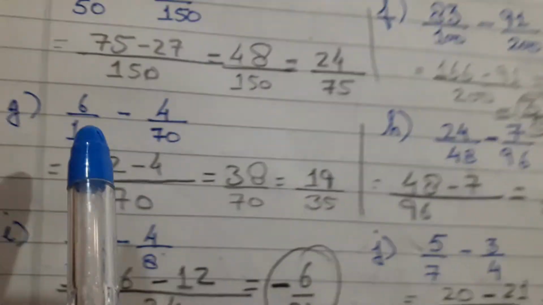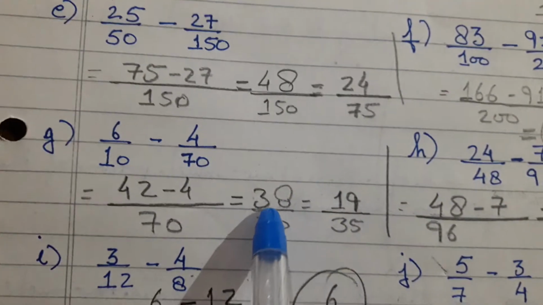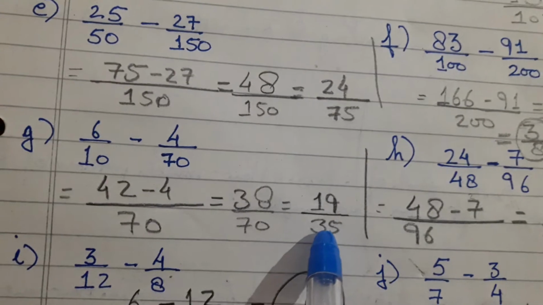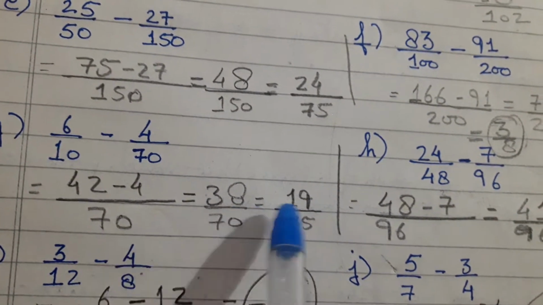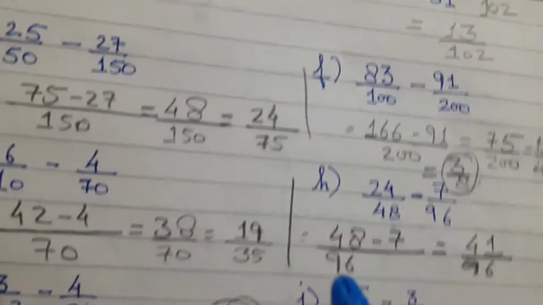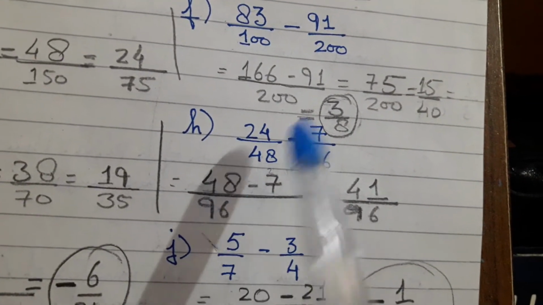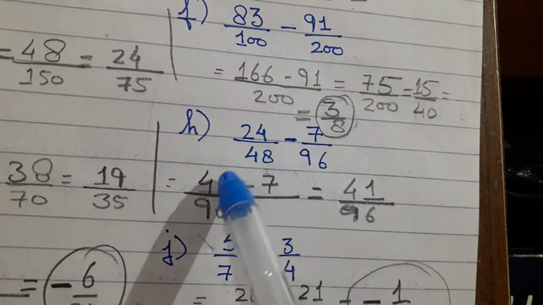Now look at this. 70 is your LCM, so 10 7s are 70, 42 minus 4, right? 38 over 70. 2 can divide both these numbers, so 35 to the 70, okay, and 19. So 19 over 35. 24 over 48 minus 7 over 96, so 96 is your LCM. 48 2s are 96, 24 to the 48, 48 minus 7, 41 over 96.